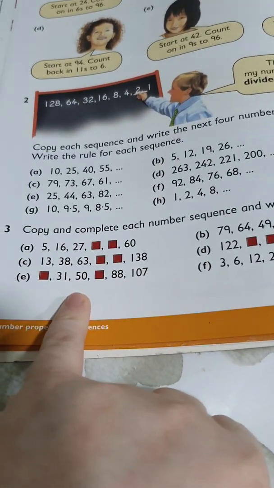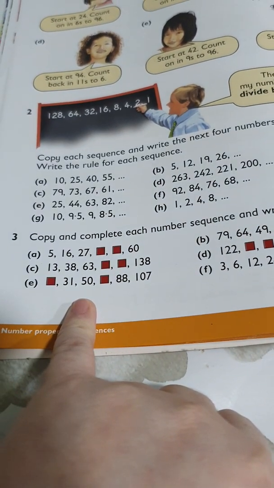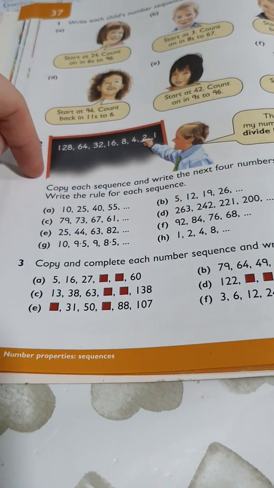You do not have to answer question 3 at the moment. Okay, so do question 1 and 2.